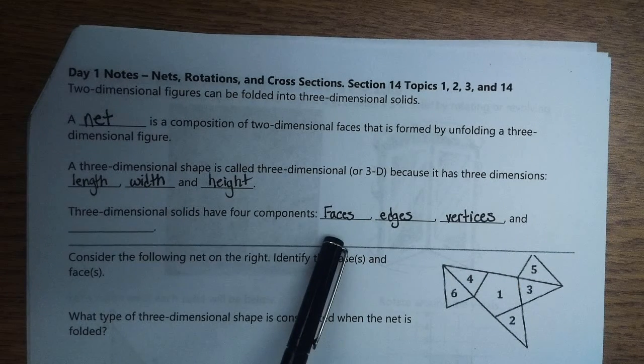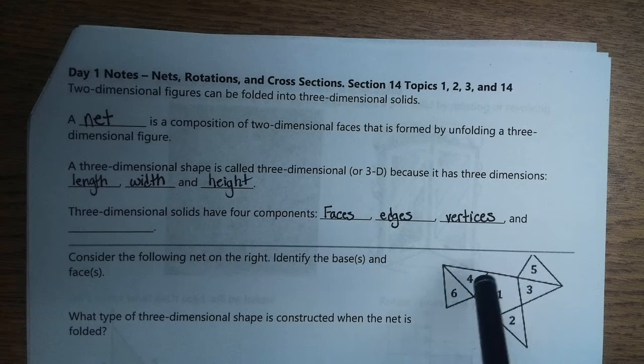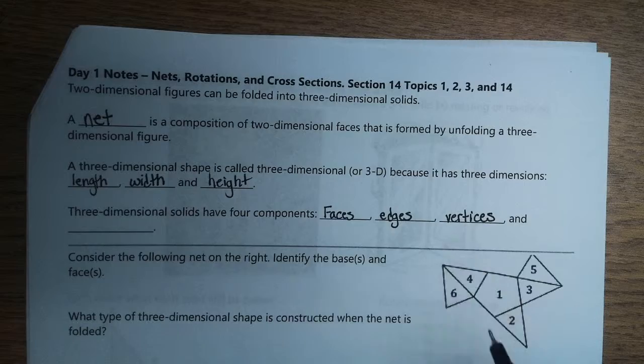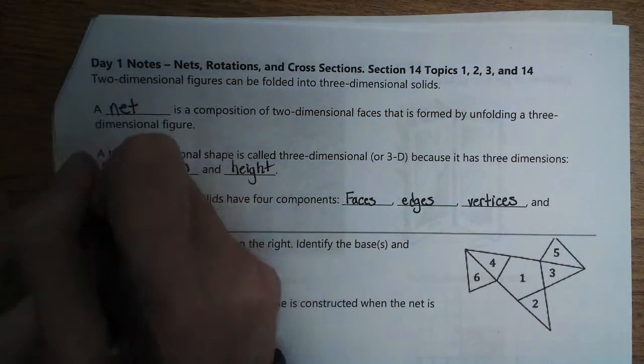They have faces, that'll be like along the sides. They have edges, which are where the faces meet. Vertices, which are the points, and bases.